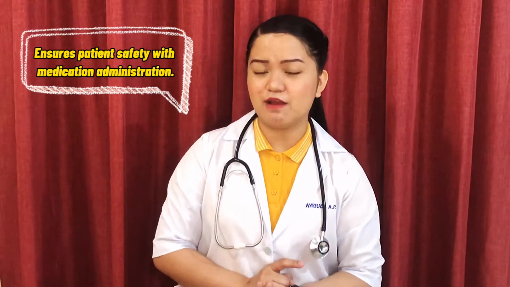Preparing medications ensures patient safety with medication administration.